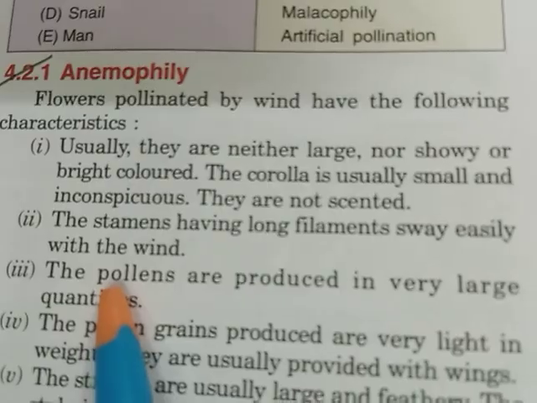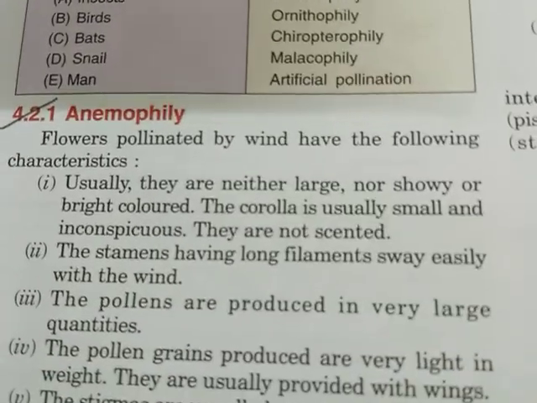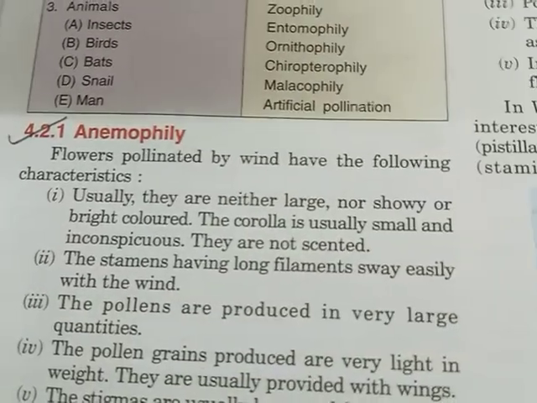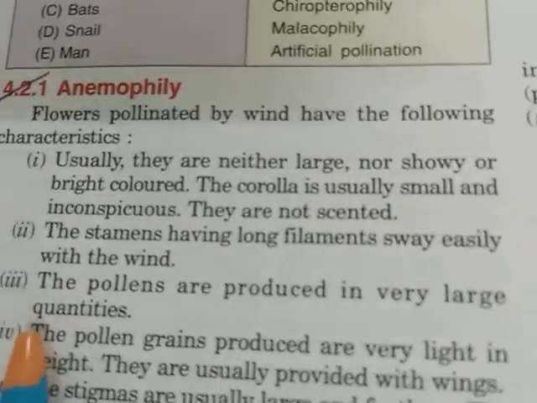The stamens having long filaments sway easily with the wind. Secondly, the stamens have long filaments. The filaments are very long so that they can easily sway, or we can say they can swing in the wind very easily.